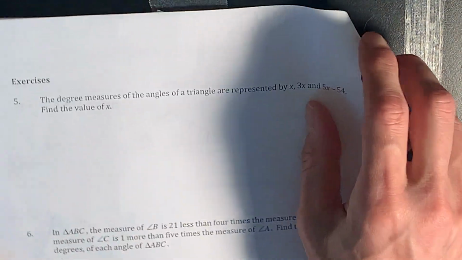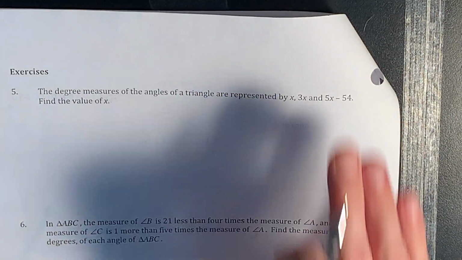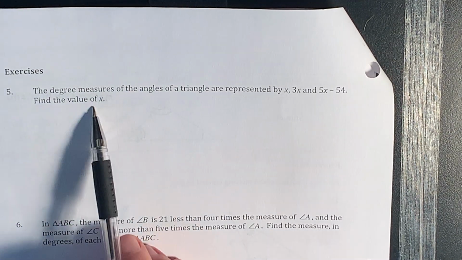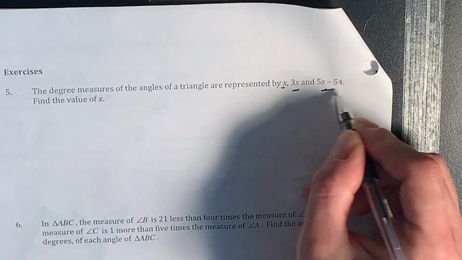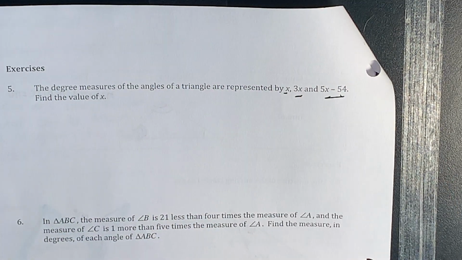Okay, we're going to turn the page. We're going to do some word problems involving the triangle sum theorem. Number 5 says the degree measures of the angles of a triangle are x, 3x, and 5x minus 54. Find the value of x.